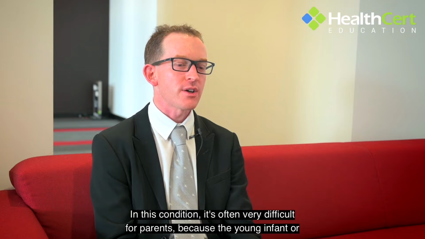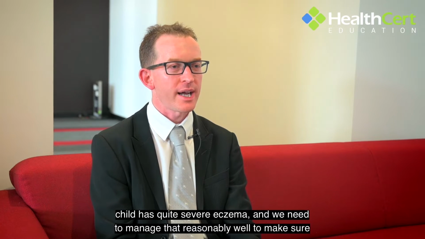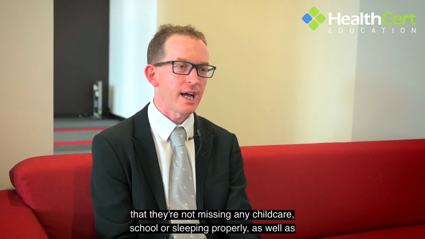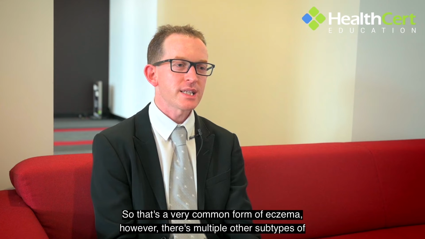In this condition, it's often very difficult for parents because the young infant or child has quite severe eczema, and we need to manage that reasonably well to make sure that they're not missing any childcare, school, or sleeping properly, as well as eating well. So that's a very common form of eczema.